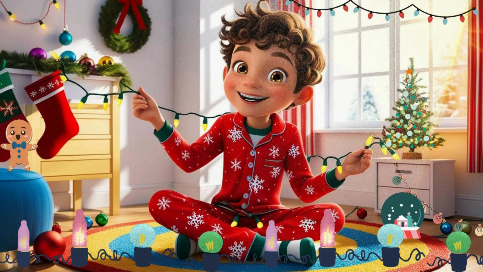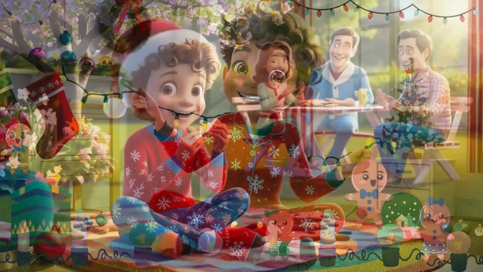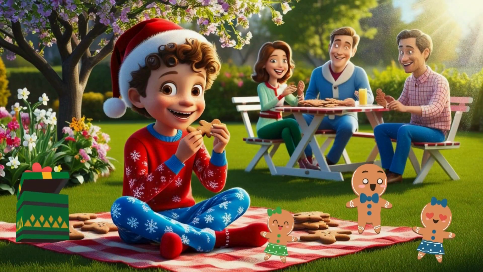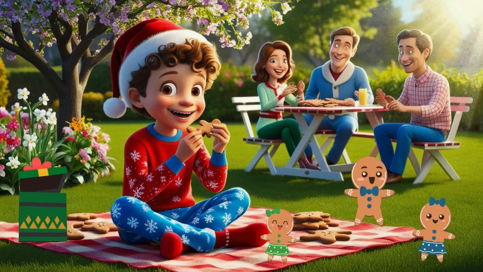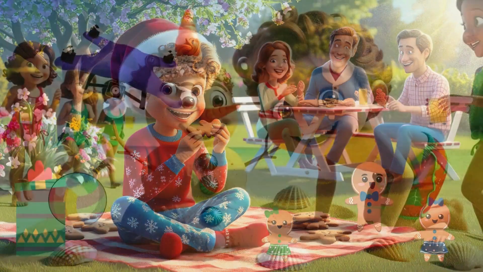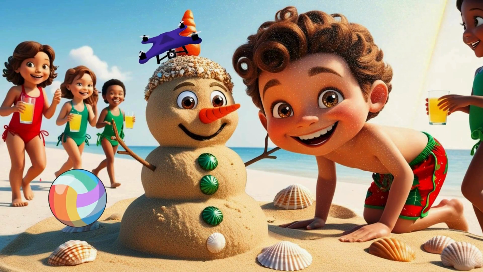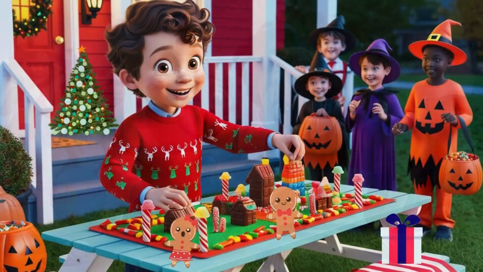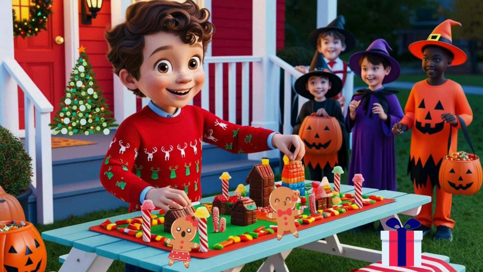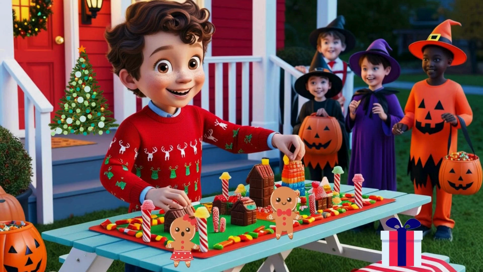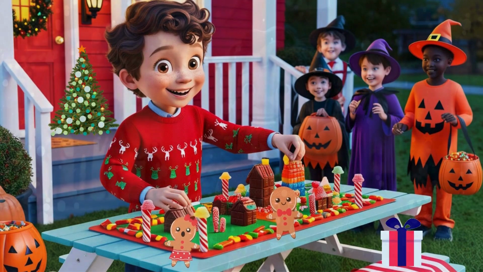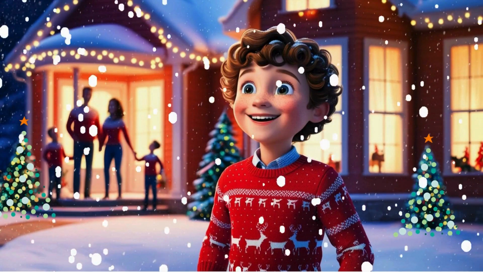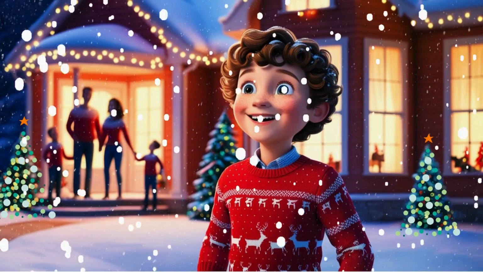Some kids love Christmas, but Oliver, he lives for it. While others packed away their lights and ornaments, Oliver kept his holiday spirit glowing all year. Even in the summer heat, Oliver found a way to keep the Christmas magic alive. While everyone else was carving pumpkins, Oliver was busy turning Halloween candy into a Christmas wonderland. And when Christmas finally arrived, Oliver wasn't just ready. He had been celebrating all along.